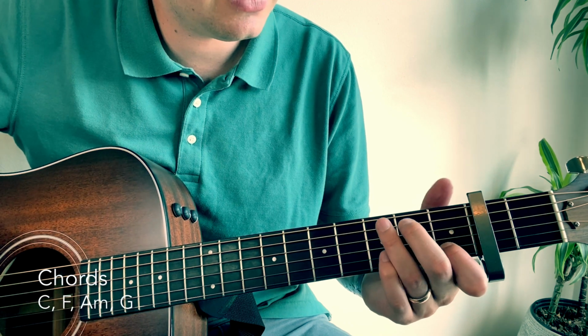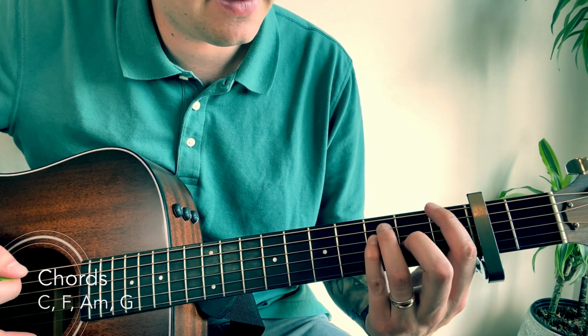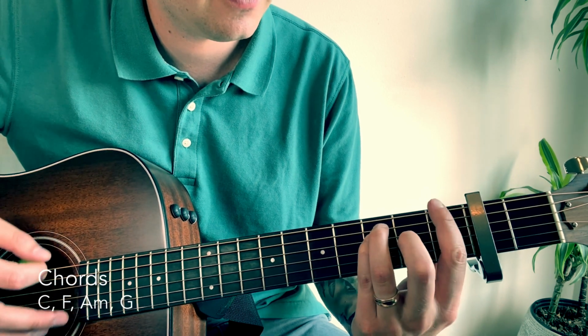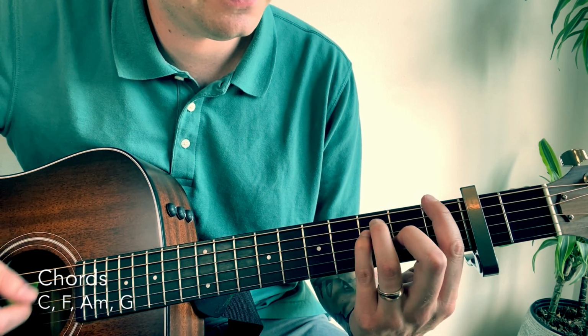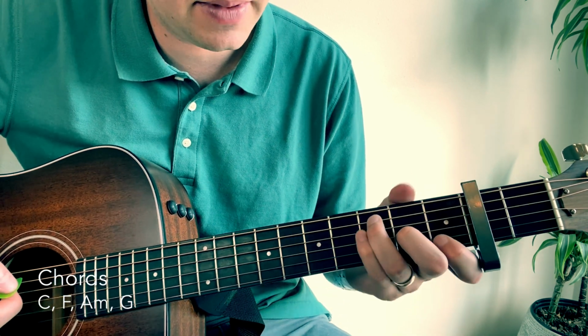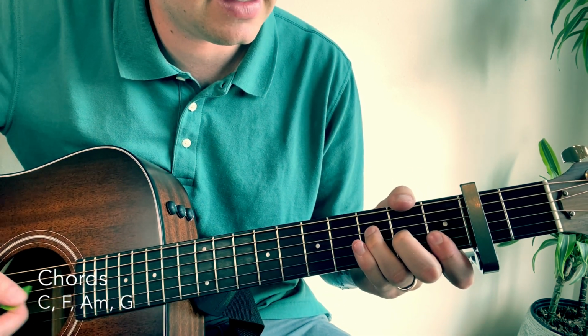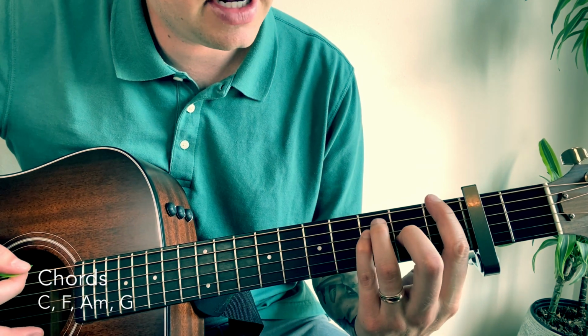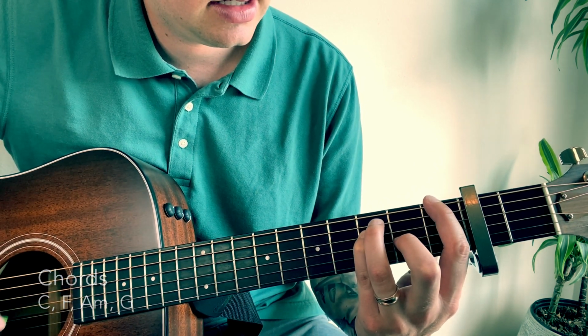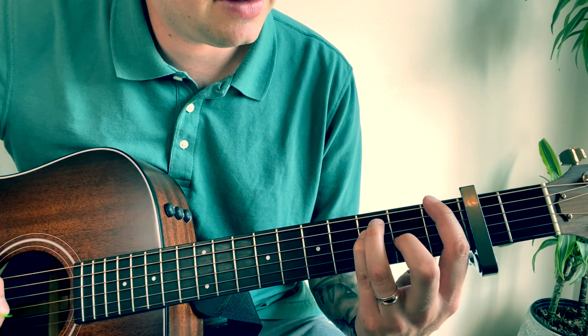In the bridge, you're going to need to play the F, this F, 1, 3, 3, 2, 1, 1. It's a bar chord there. If that one's too tough for you to play, you can probably just play the regular F that I taught you before, but the bridge has this lower F in it. So 1, 3, 3, 2.